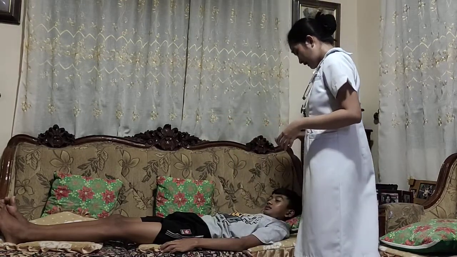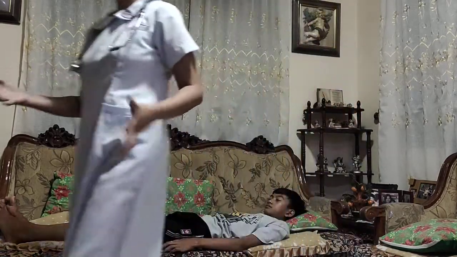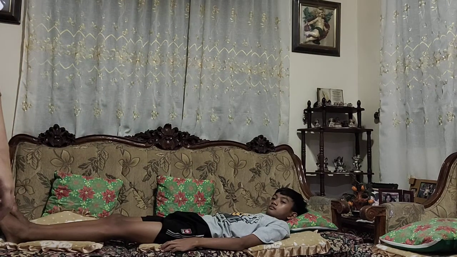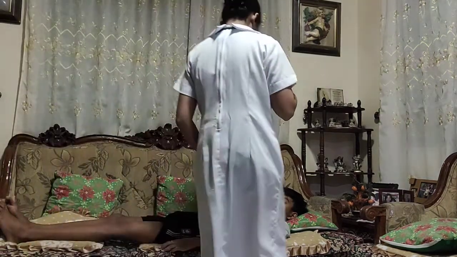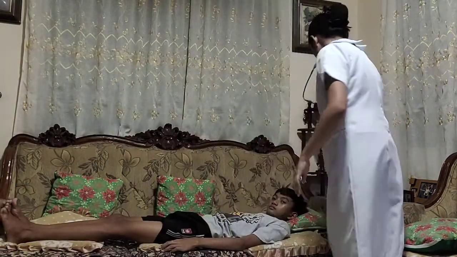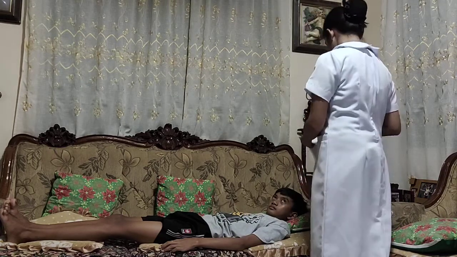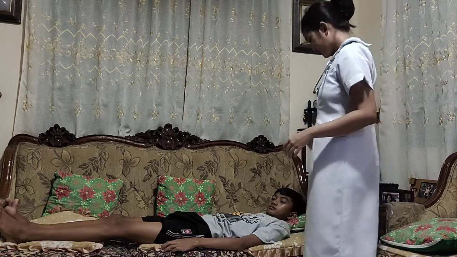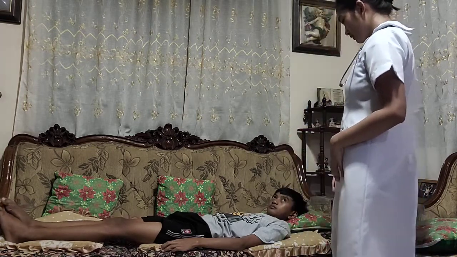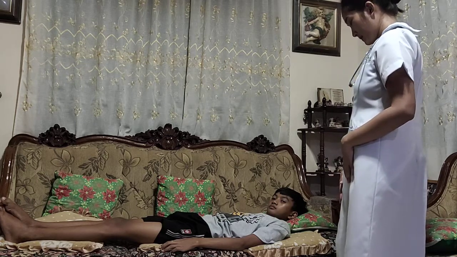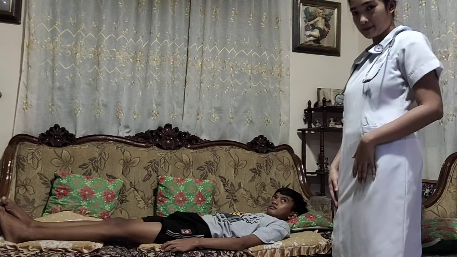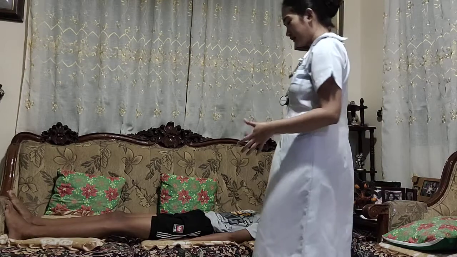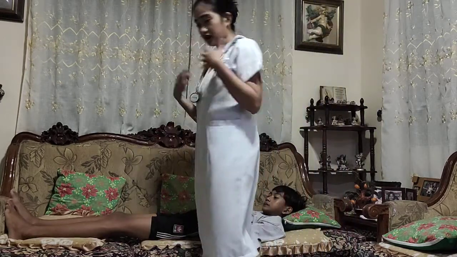We will now inspect the knees for symmetry, size, and color.